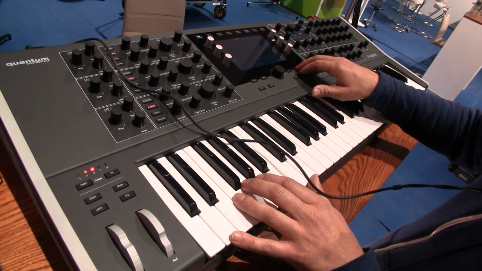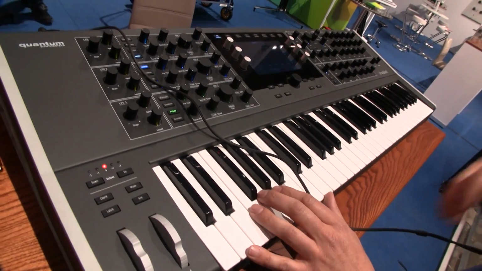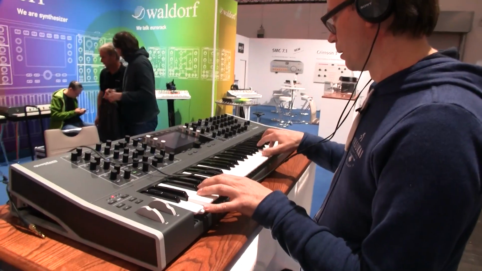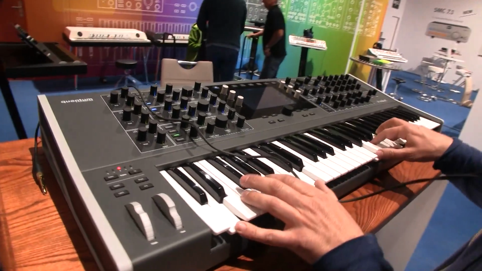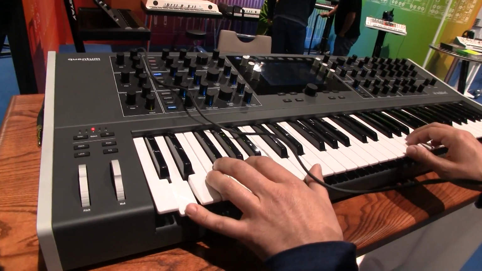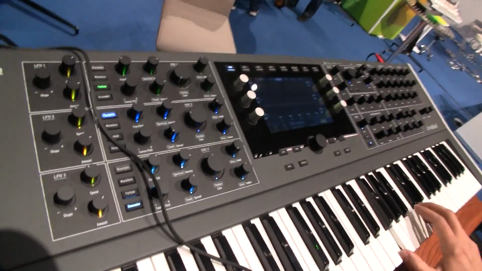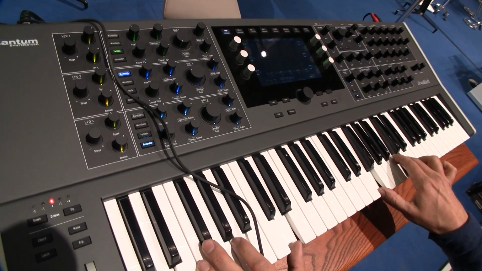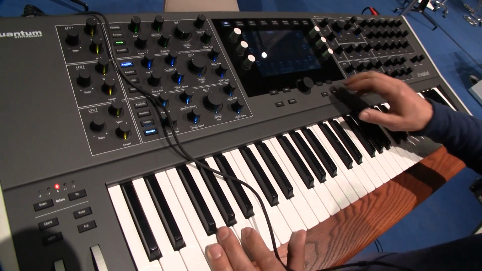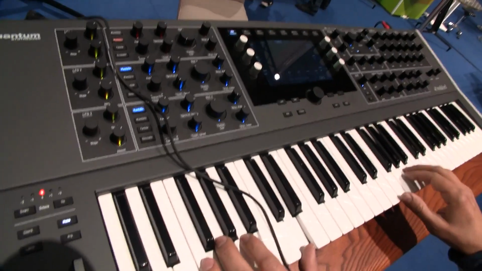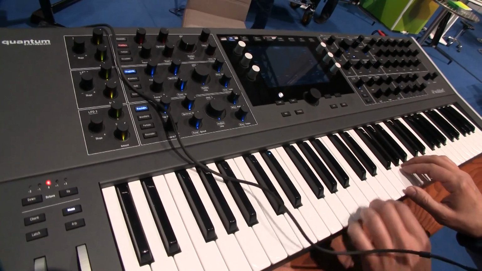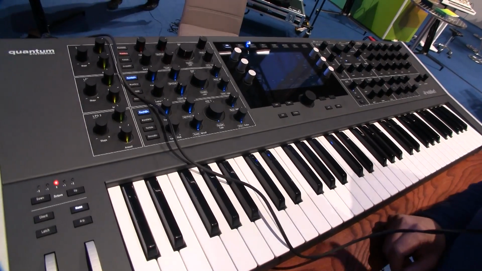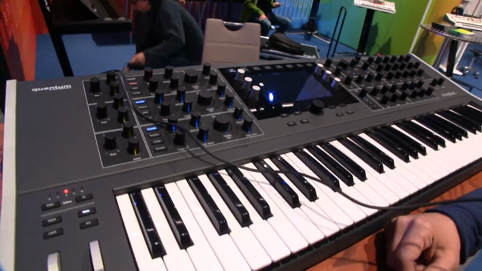You can also get some more plucked sounds from the resonator. Again, a little bit of the granular sampler. Of course, we have traditional synthesizer sounds here with unison and all the features you would expect.